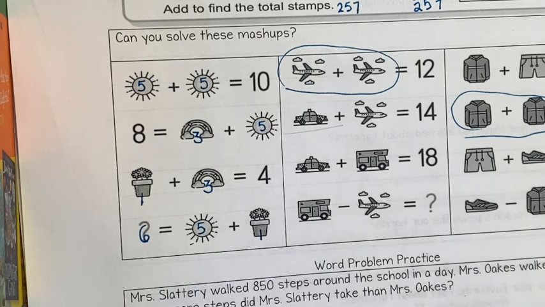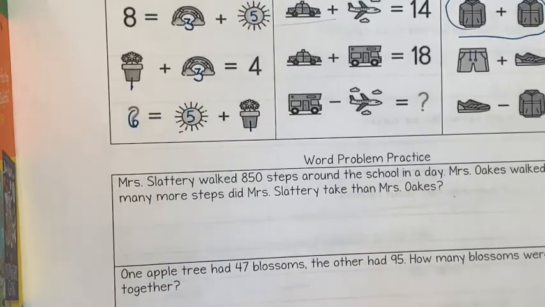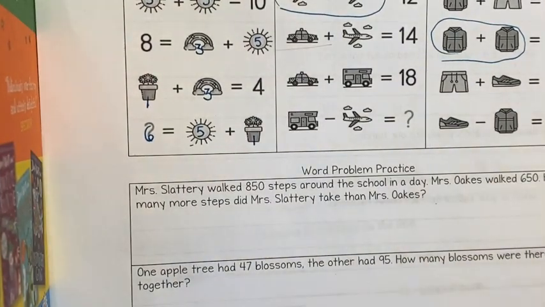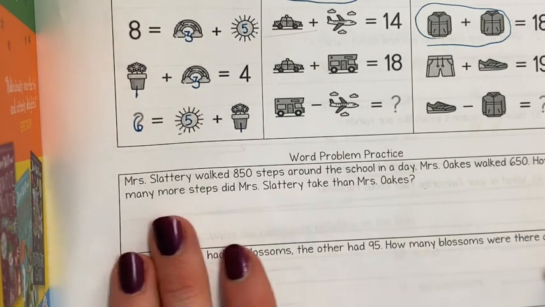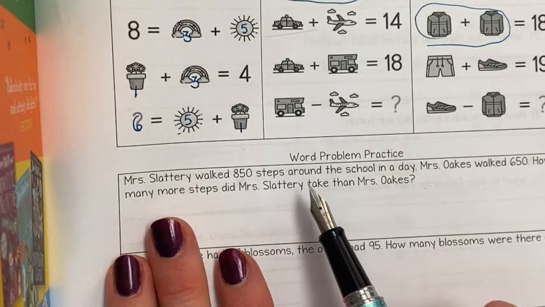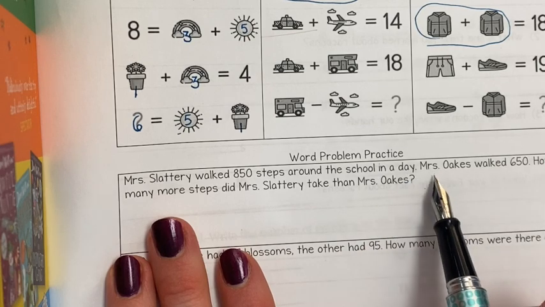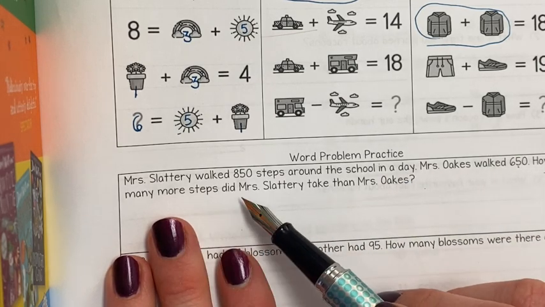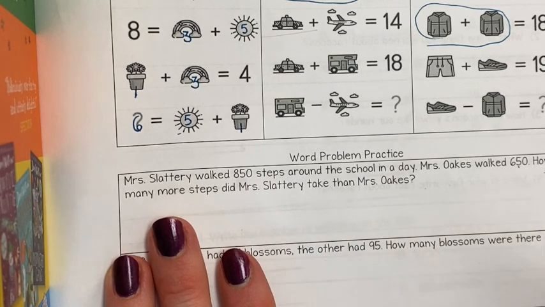Okay. I'll be there at the end of the day, but I want you to try it on your own. So now we have 2 word questions. Mrs. Slattery walked 850 steps around the school in a day. Mrs. Oakes walked 650. How many more steps did Mrs. Slattery take than Mrs. Oakes?